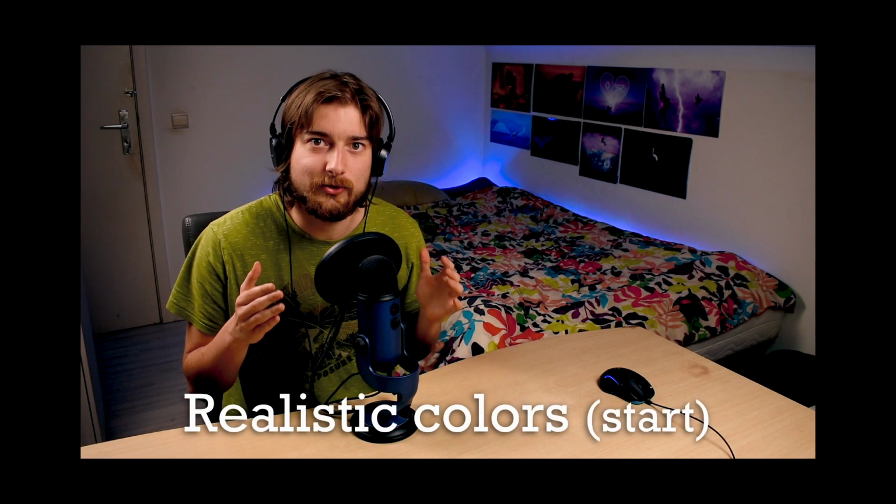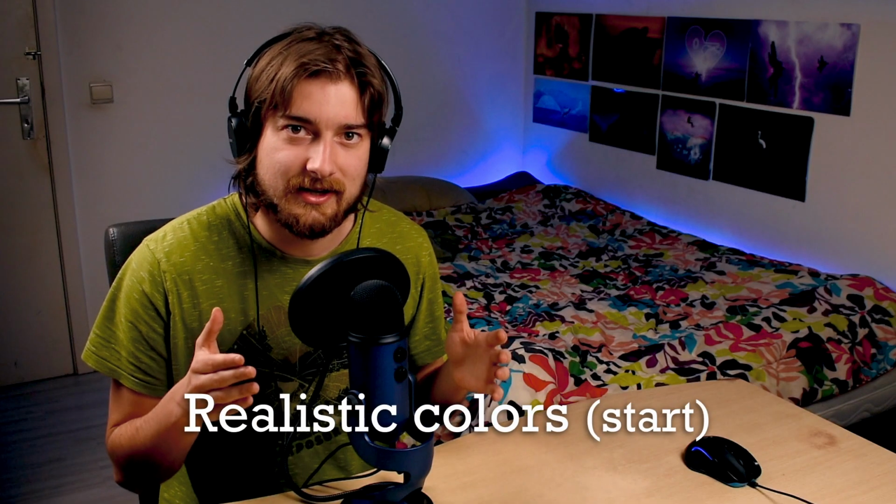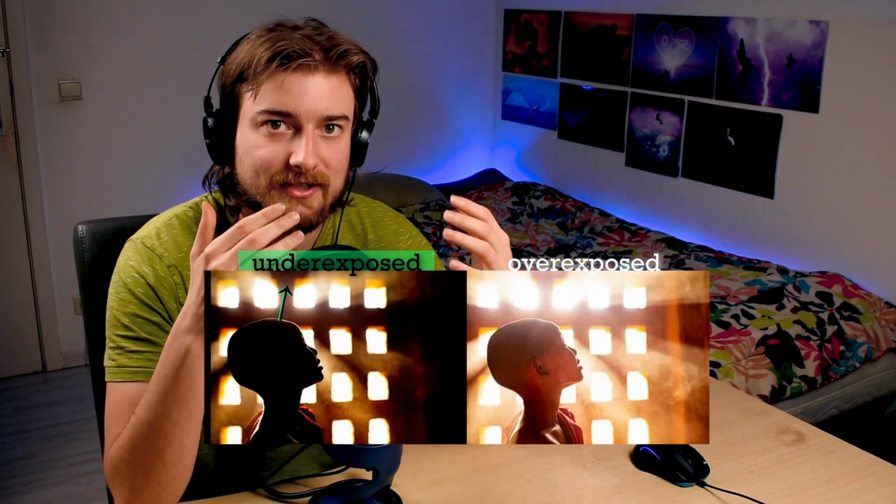Before I start talking about LUTs, you need to understand that there are two types of videos. First, you have videos that have realistic colors from the start. This is the case when the videographer has recorded the clips with a basic camera or with no advanced settings. And sometimes there is a problem with that, namely underexposed or overexposed parts in the video.